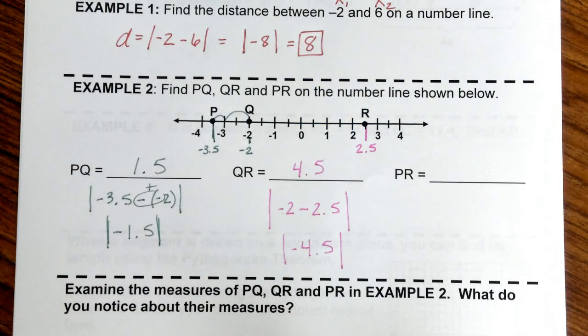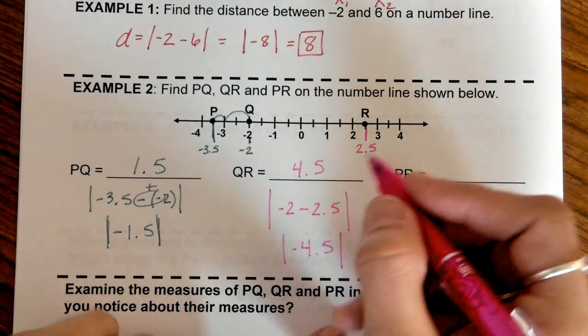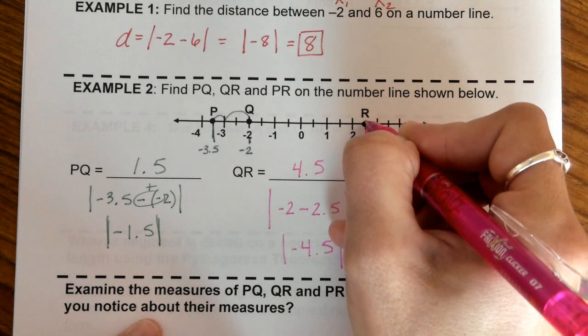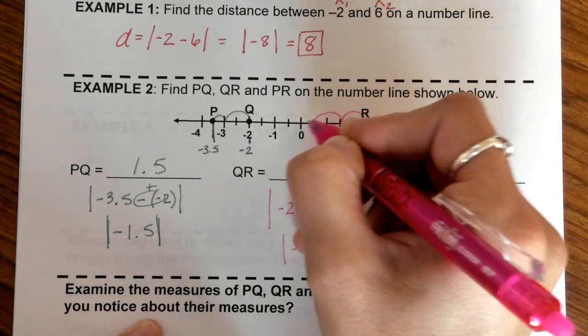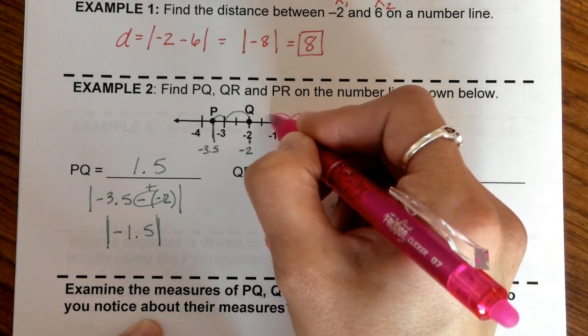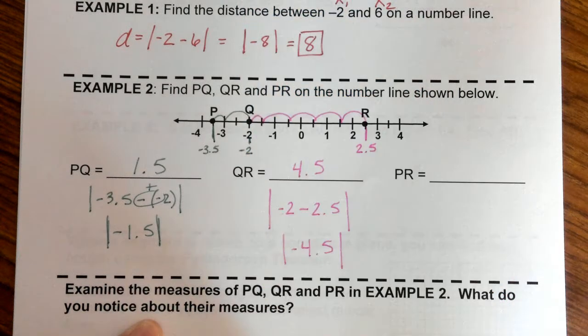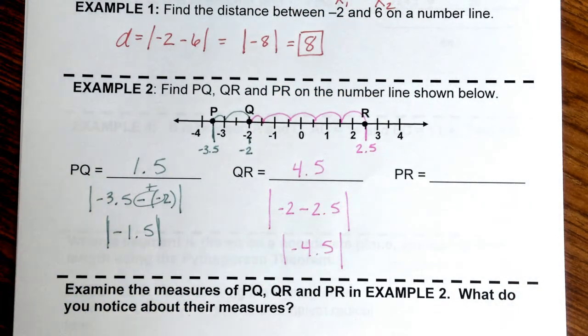Distances are never negative. You cannot walk backwards 5 feet and say, I walked -5 feet. It does not work that way. You just walked 5 feet, the distance of 5 feet, you just chose to walk it backwards. Okay? So again, if you take a look here, we're going to go 1, 2, 3, 4.5. Right? That's how we look at it with the number line.